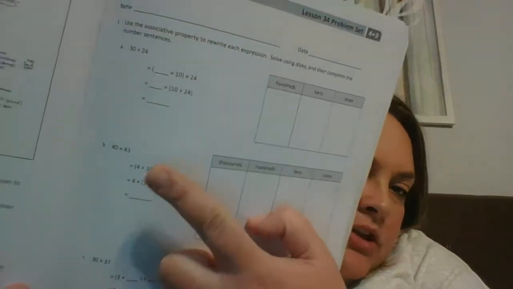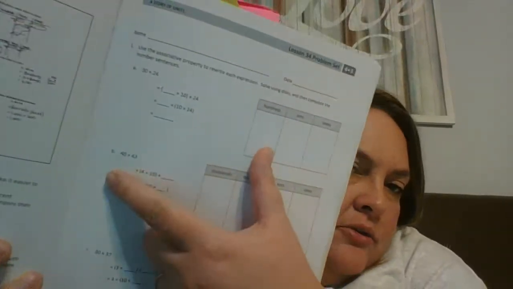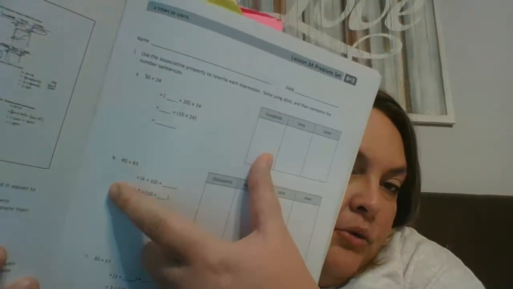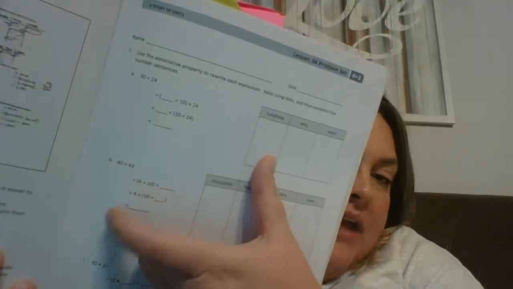Do you see that? Do you see that 40 times 34 right there? It has 40 times 10. That's just another way to write 40, right? And then it would have times 43. And then it has 4 times 10 times 43 again. And then you're just solving it. You don't have to do this. You don't have to do the place value chart. You would just write 43 times 4 because you'd be ignoring the 0. Come up with the answer, add the 0 on the end, and that's your answer.